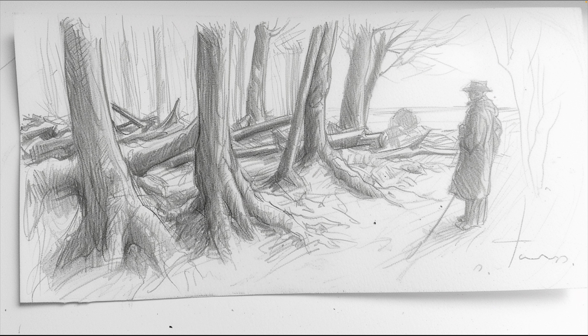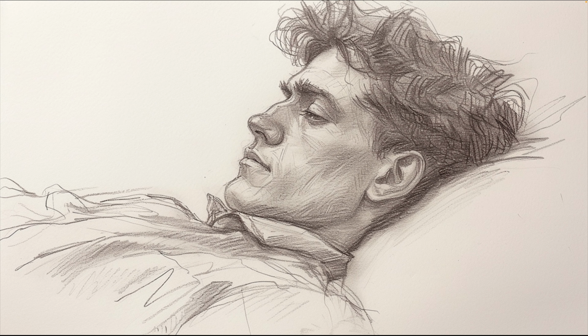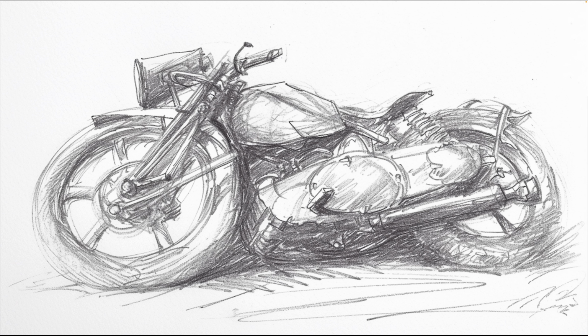It's got that real loose feel, but with cross-hatching, which I had in my sketch. Same thing with the house. Looks pretty good. It really captured the looseness that I had going in my sketch. Here's a guy. Again, cross-hatching, parallel lines within the hair and in the skin. Very much reminiscent of what I was doing. Or a loose motorcycle. This is cool.